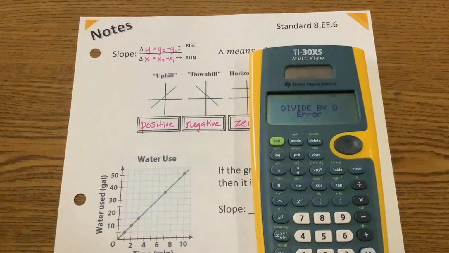Okay, so can we take our class and divide by 2? Can we put 1/2 of the class on one side and half of the class on the other? Yes. But can we divide our class into groups of 0? No. We can't divide into groups of 0, so that's why we're getting an error. That's why it's called undefined.